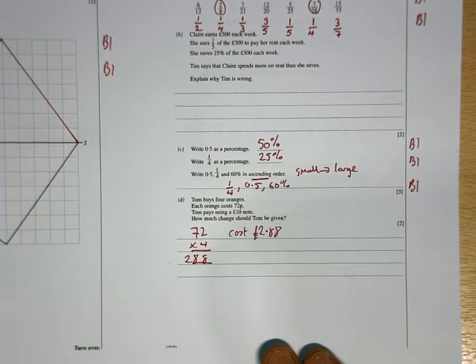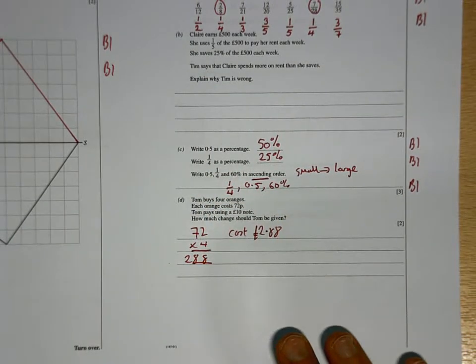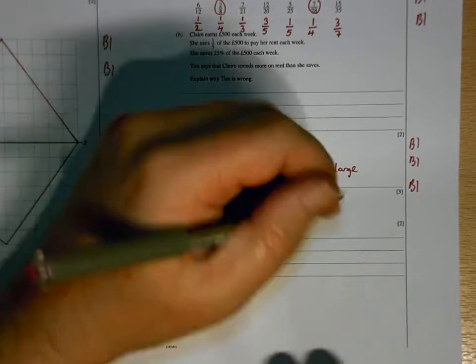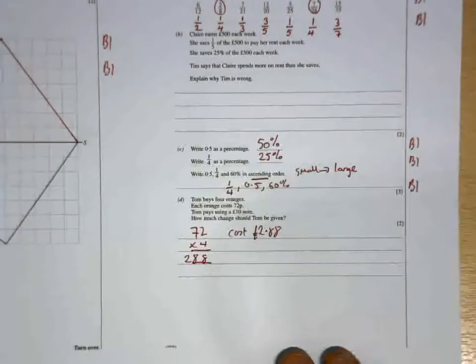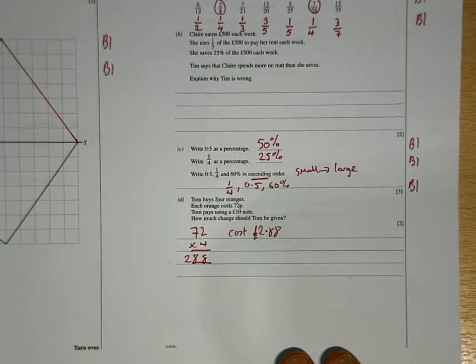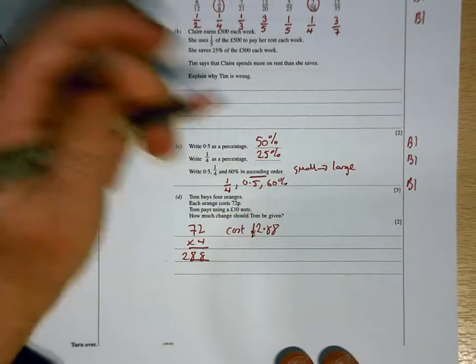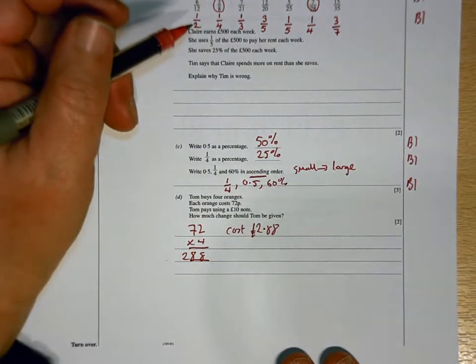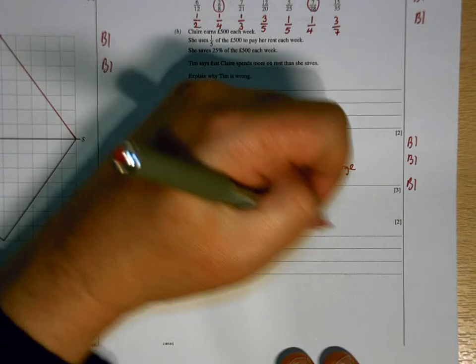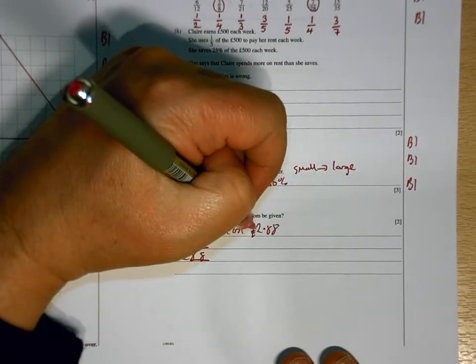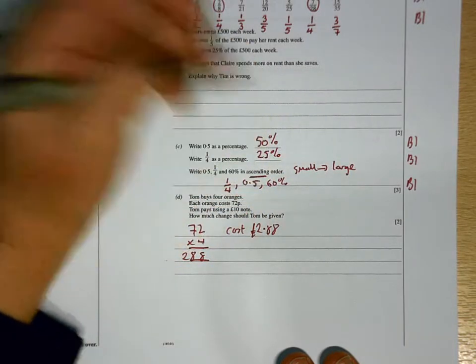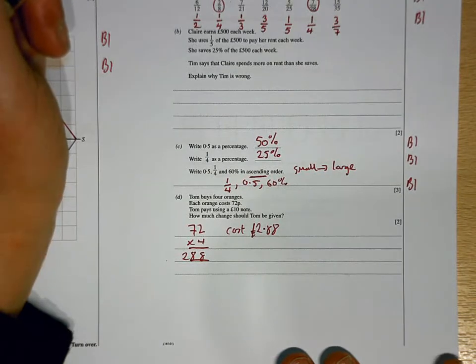So the change from a £10 note, whether you want to do it as a long calculation or by counting on in your head, it's going to be 12 pence to take you to £3, and then from £3 to £10 is £7.